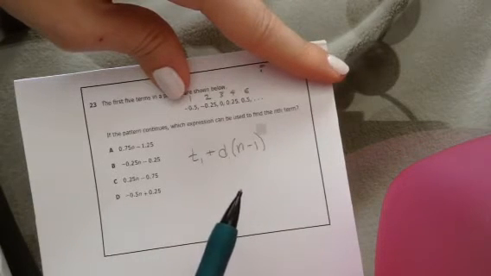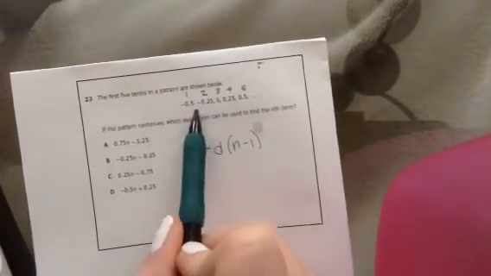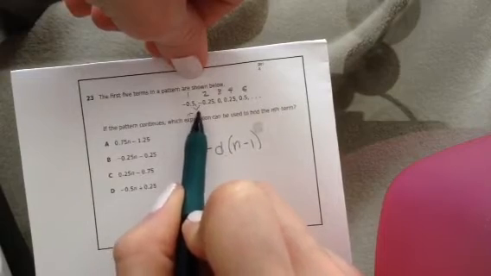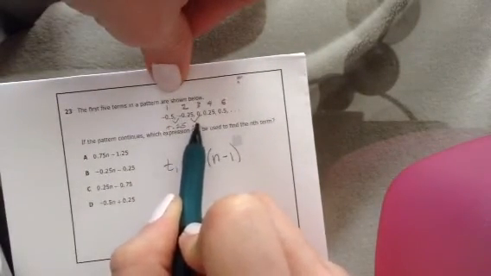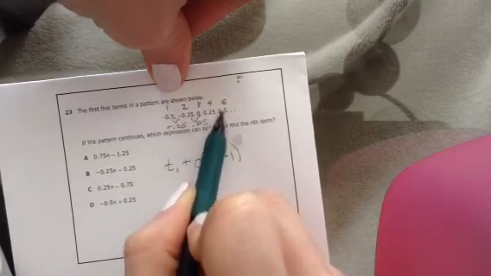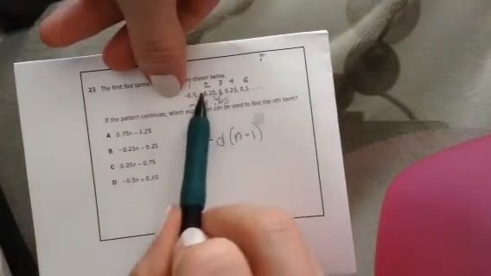So we have the difference going on here is plus 0.25, and this increases 0.25, increases 0.25, which tells us, actually kind of gives us our answer. So this is increasing.